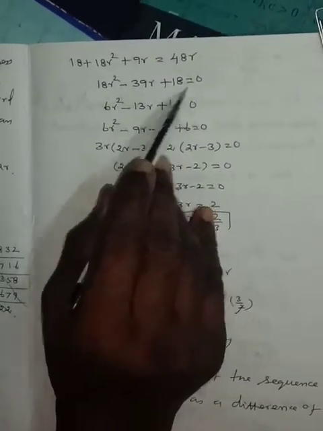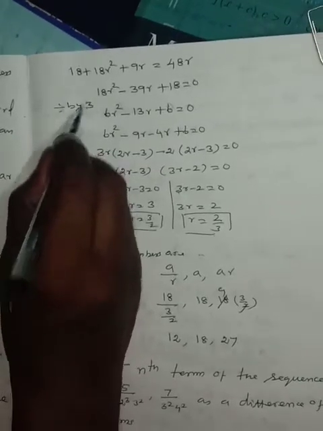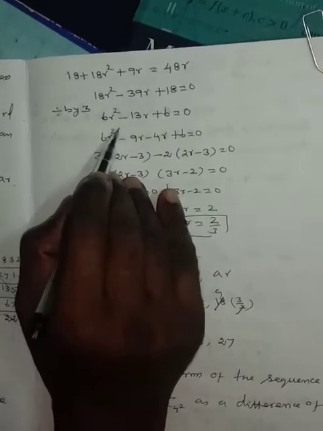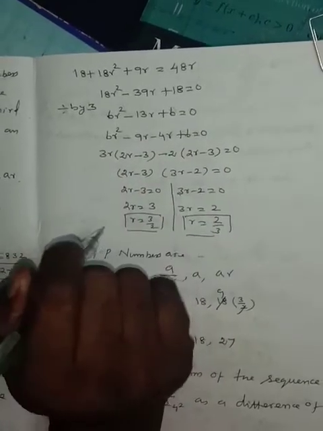Divide by 3 on both sides. We get 6r square minus 13r plus 6 is equal to 0.